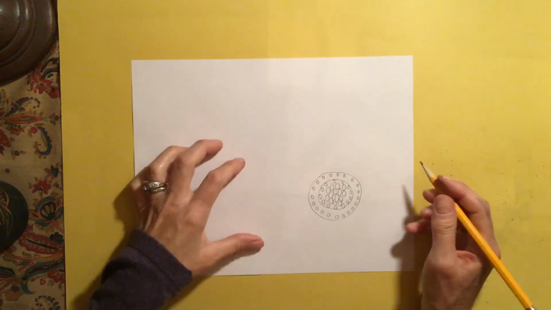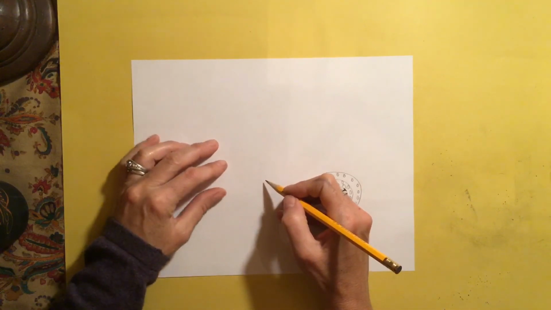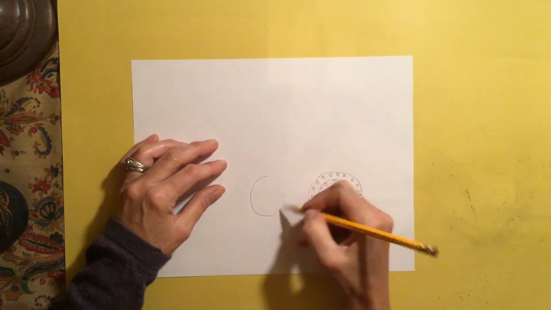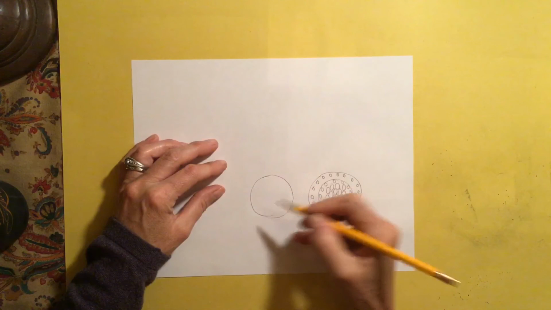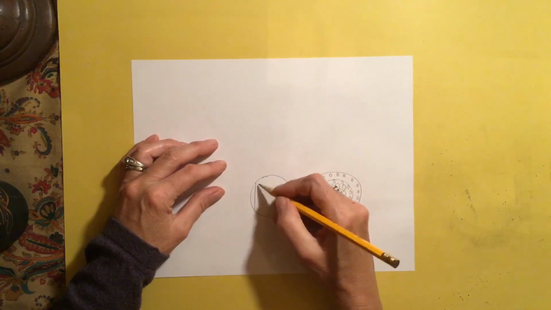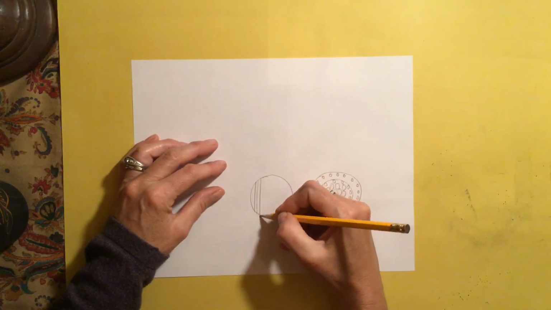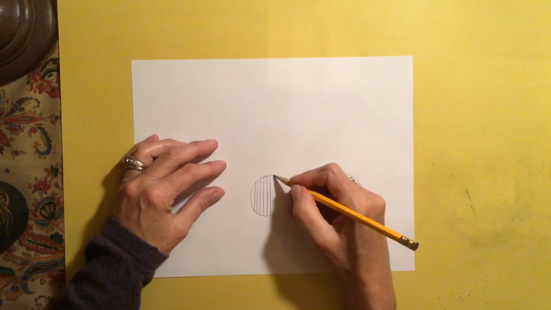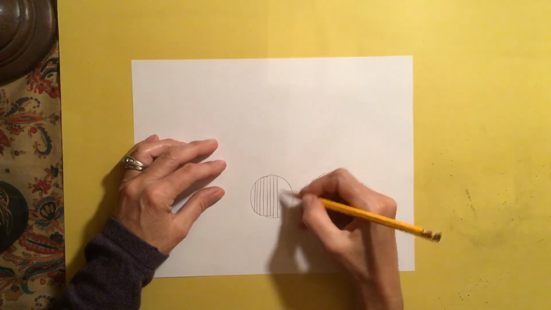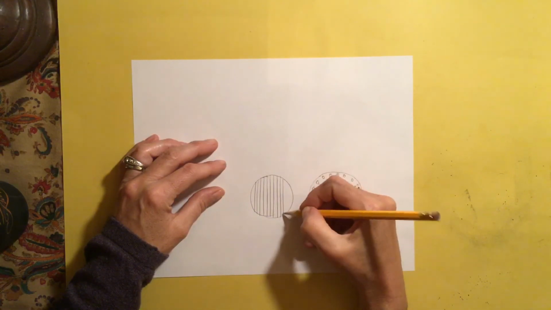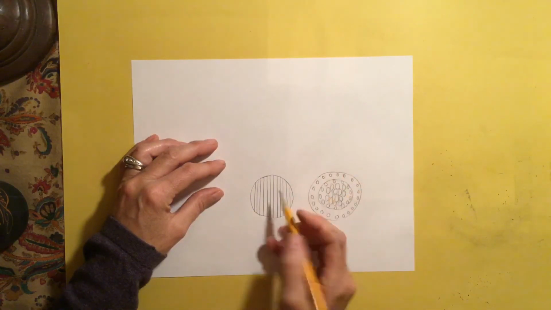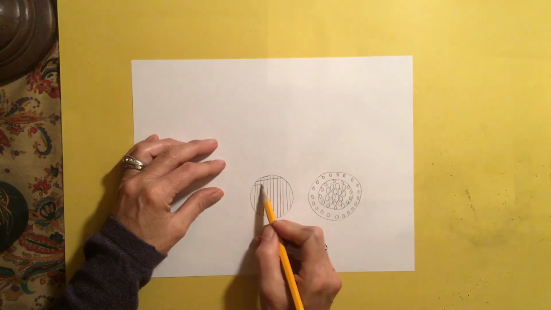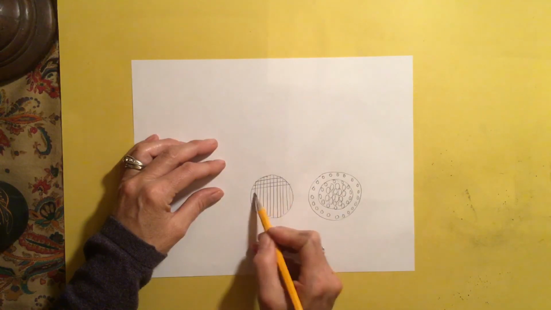We also talked about a center where we would just draw vertical and then we would draw horizontal.